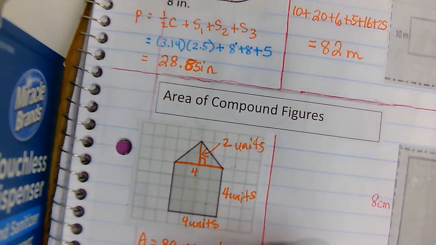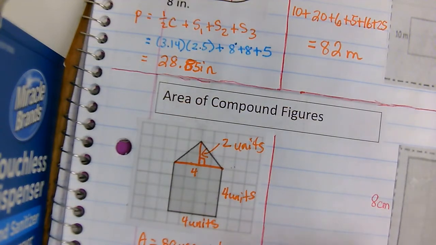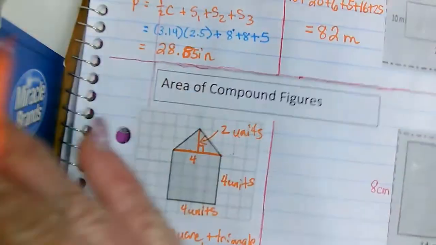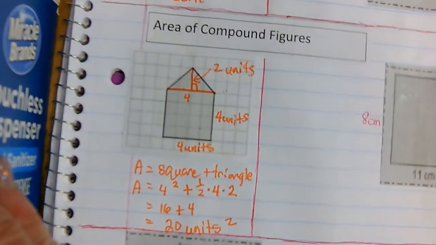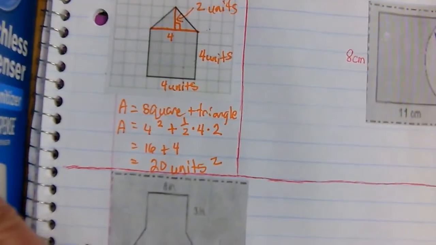So 4 squared is 16 plus 1/2 of 4 is 2 times 2 is 4. And so the final area is 20 units squared. When you don't have a measurement, you use the word units, guys.